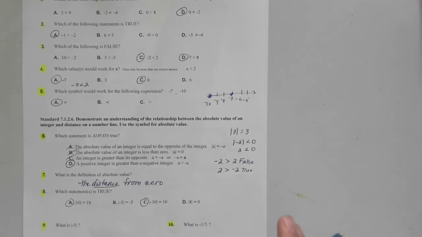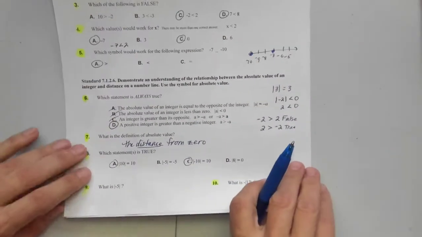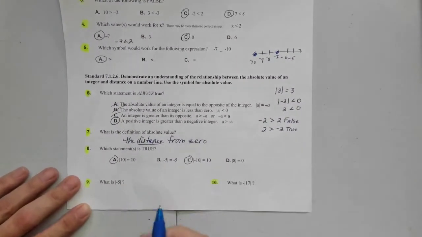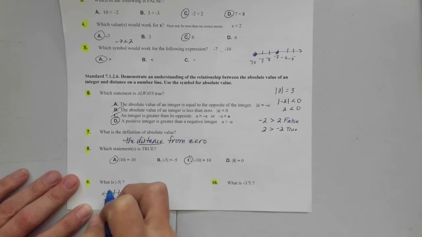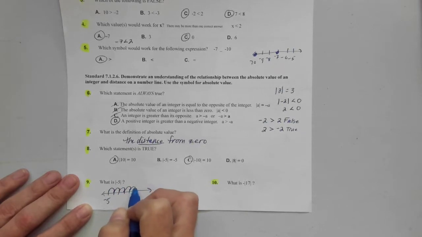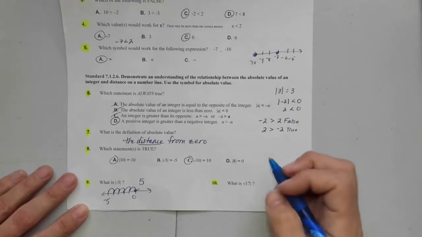And last but not least, what is the absolute value of negative 5? Well, how far away is negative 5 from 0 on the number line? This is negative 5. It is 1, 2, 3, 4, 5 spots away. So the answer is 5.